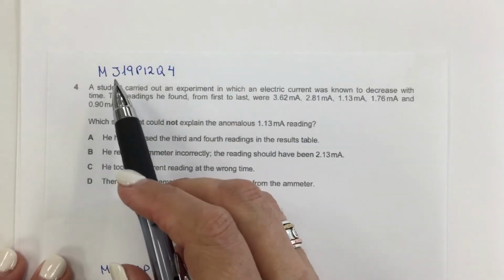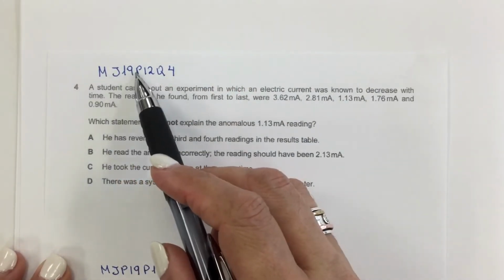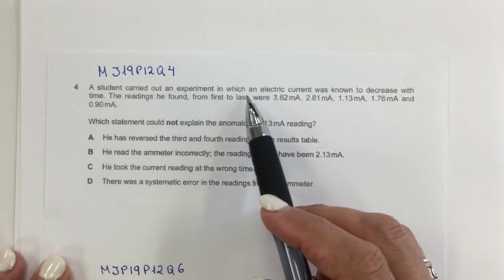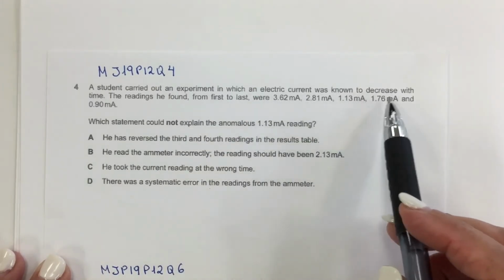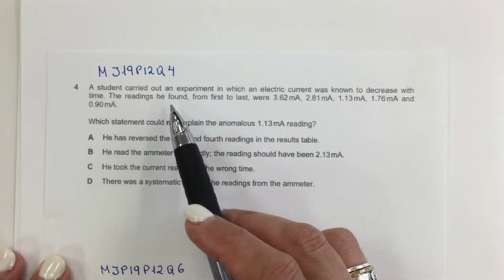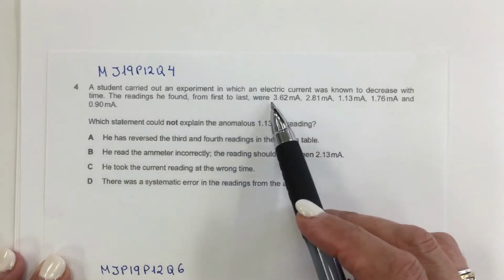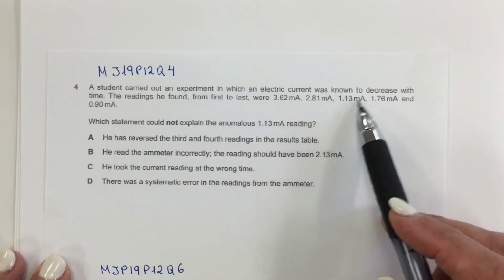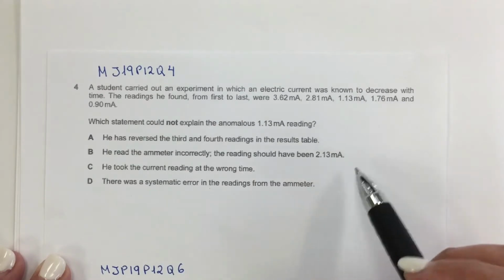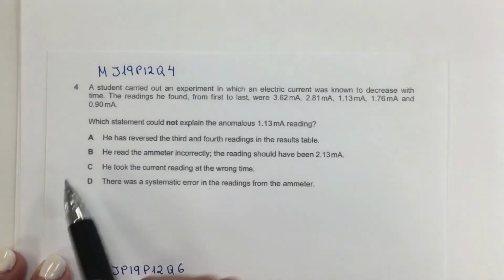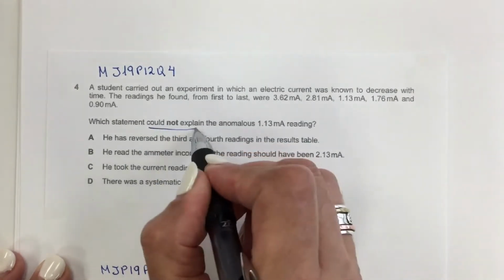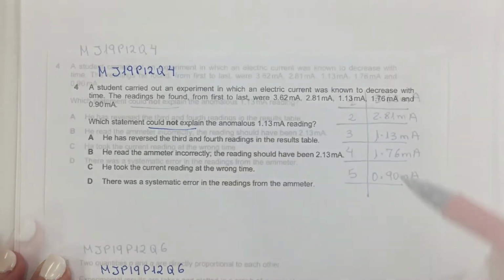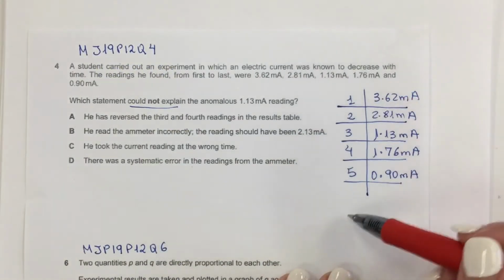So let's read this question here from May-June 2019, paper 12, question 4. A student carried out an experiment in which an electric current was known to decrease with time. The readings he found from first to last were 3.62 milliamps, 2.81 milliamps, 1.13 milliamps, 1.76 milliamps, and 0.9 milliamps. Which statement could not explain the anomalous 1.13 milliamps reading? So here is a table with the sequence of his readings.